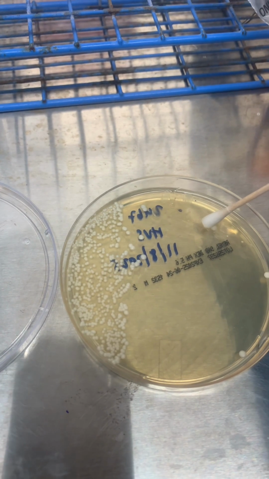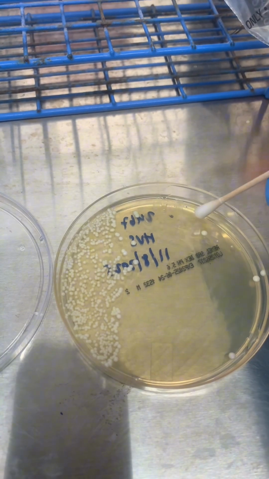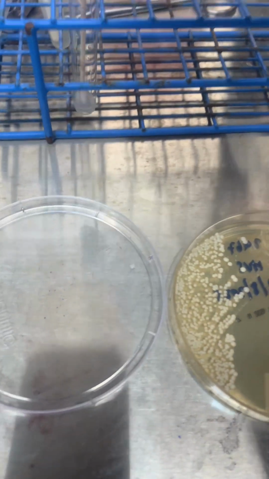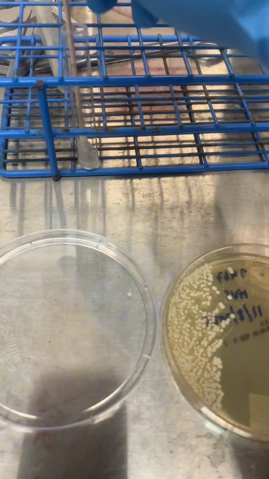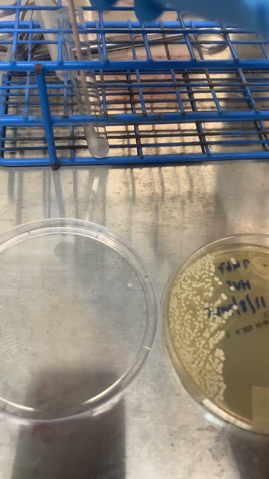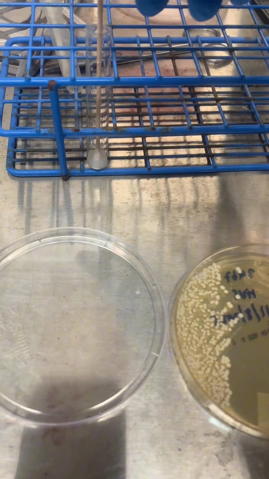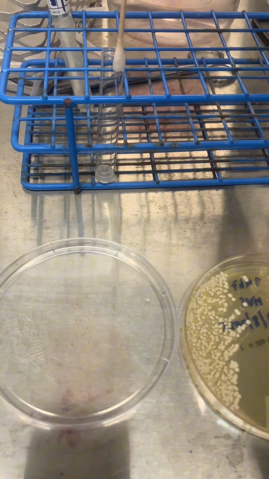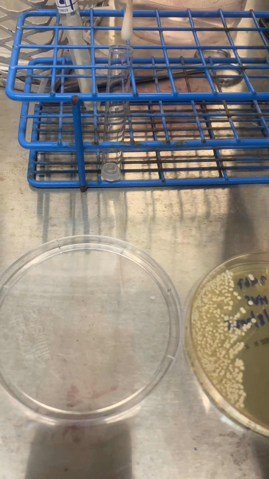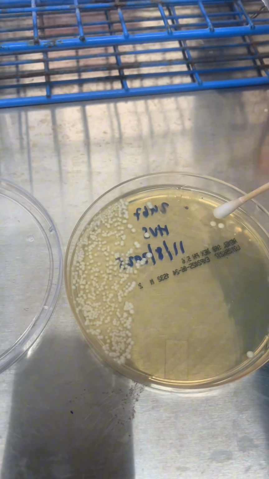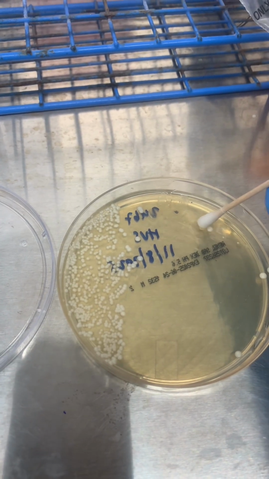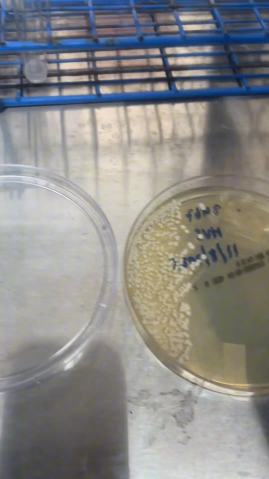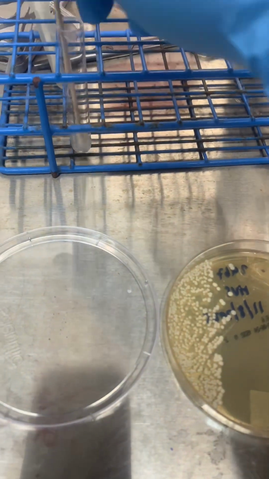Yeast infections are one of the most common and often misunderstood health issues, especially among women. Caused by an overgrowth of a fungus called Candida, they can lead to itching, irritation, and discomfort. In this video, we'll take you inside the laboratory to show exactly how yeast is identified. You'll see the process that helps lab professionals detect and confirm the presence of yeast.